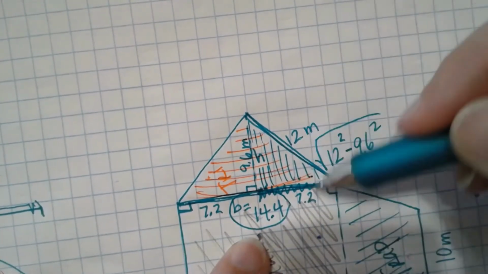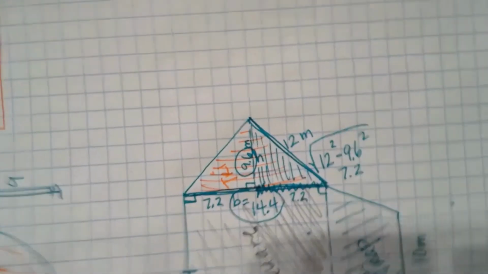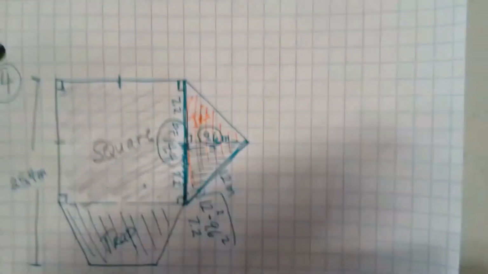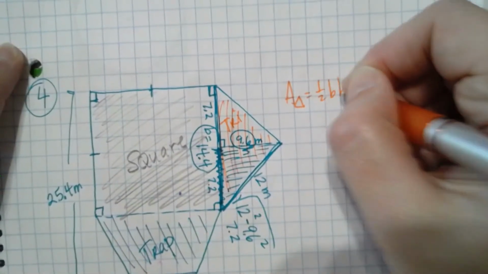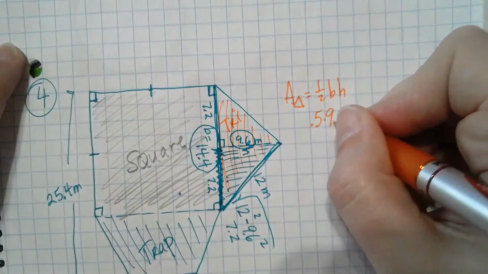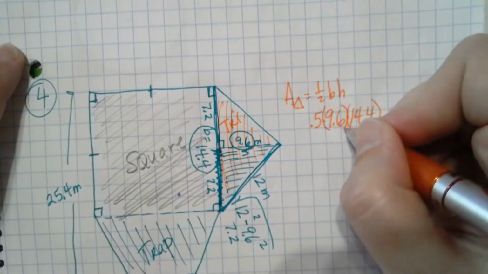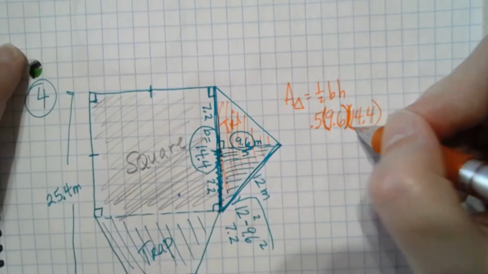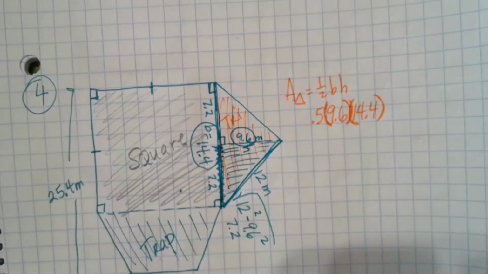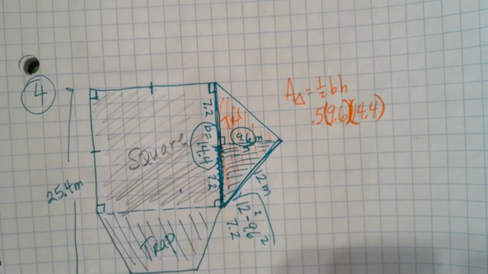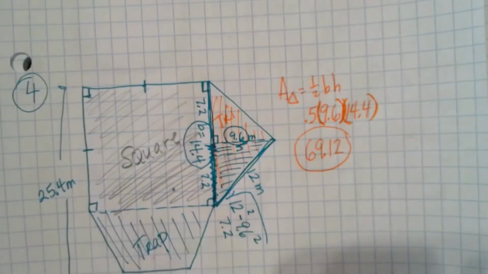And which one did we say we're going to use for the height? The 9.6. Okay. All right. So over here we've got area of a triangle, half base height, 0.5 times 9.6 times 14.4. And if you want to do little parentheses or something, because that's too many dots that look like decimals and stuff, that's cool too. 0.5 times 9.6 times 14.4 makes 69.12. We'll just leave it like that.